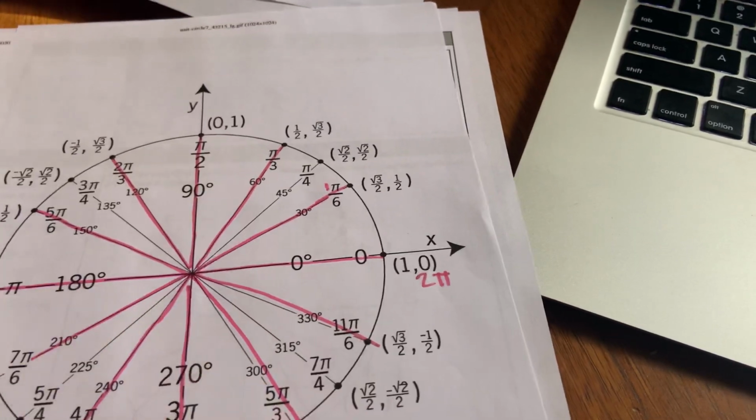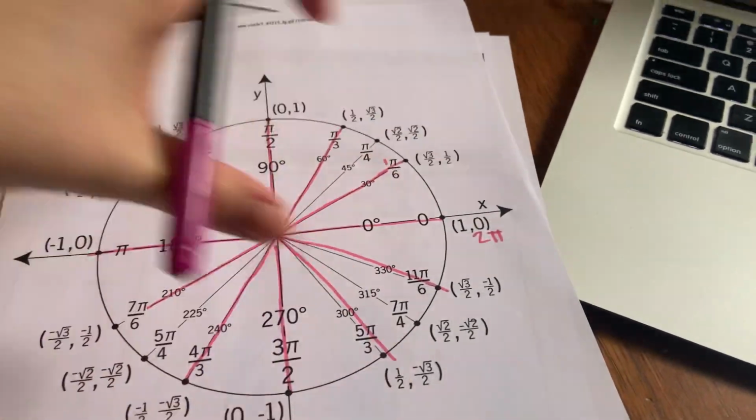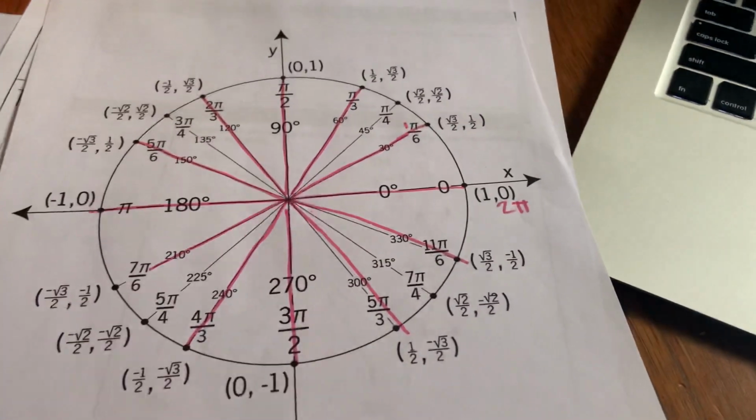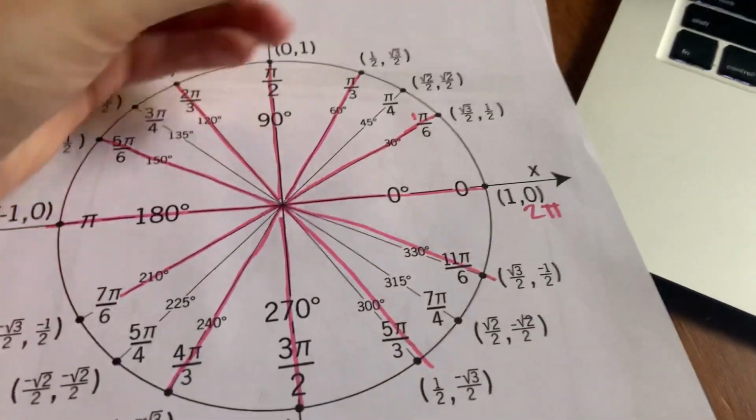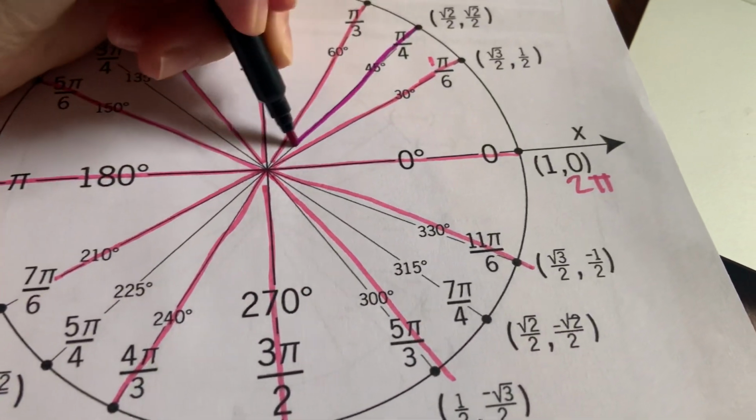The same thing happens with my 30, 60 degrees, right? And those special right triangles that I'm thinking about, but we're just looking at 30. I also could do the same thing with 45.